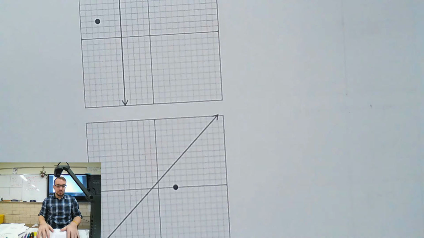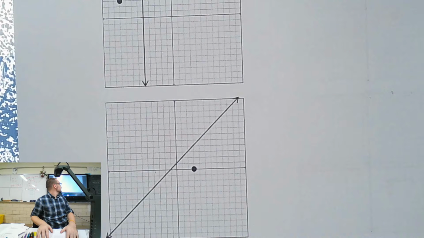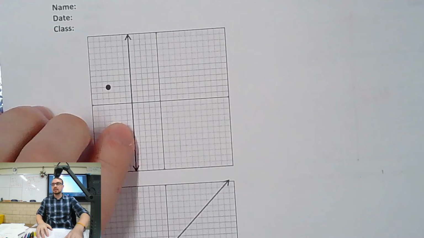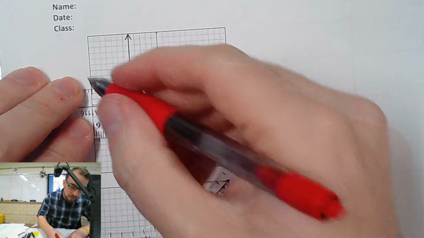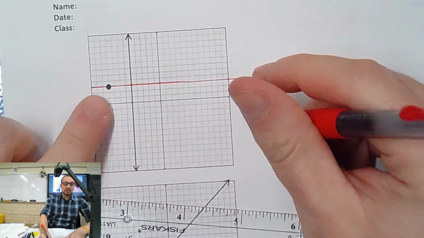We're done. Let's look at this last page. We want it perpendicular and through that point. Easy. Done. What's the equation of the red line?